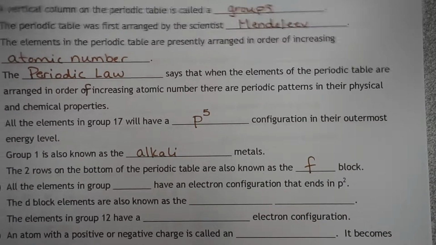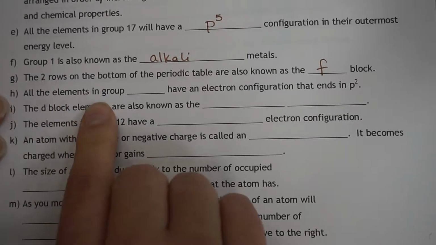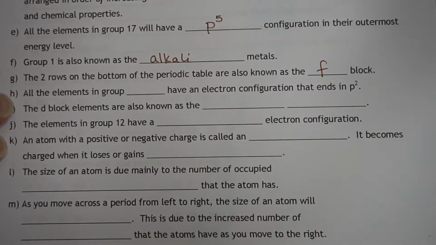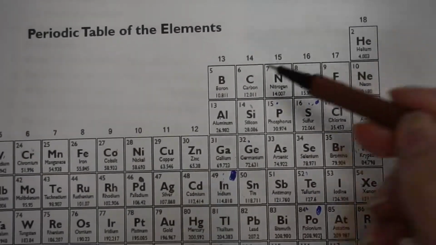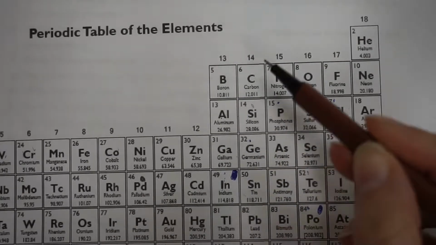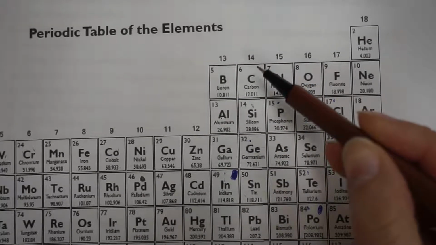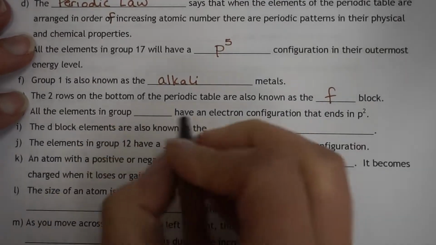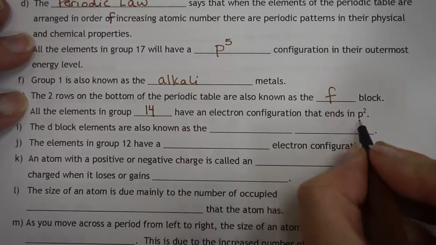Very easy. Okay, so all of the elements in group what have an electron configuration that ends in P2? If you look at the P block, this is all P1, this is P2. So all of the elements in group 14 are P2. So all elements in group 14 have the configuration that ends in P2.